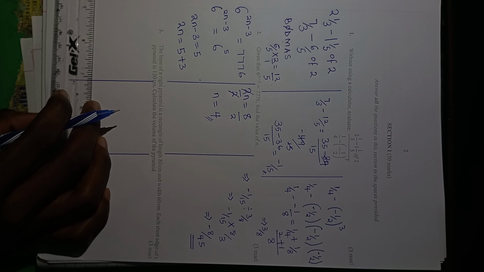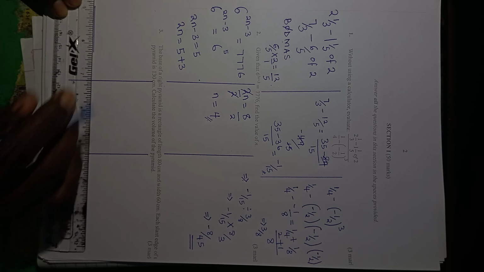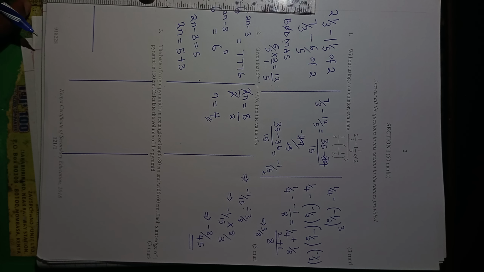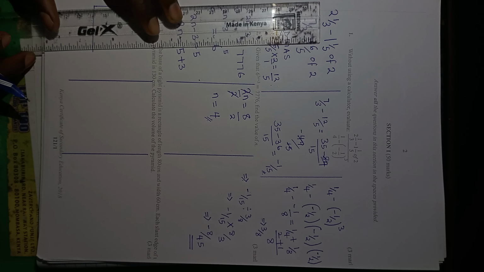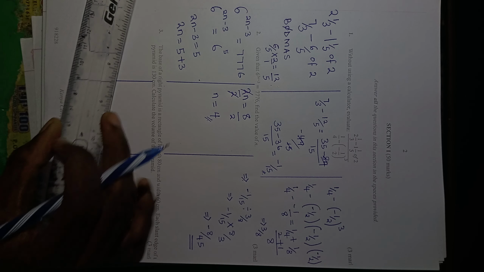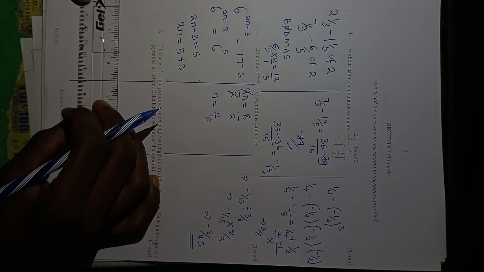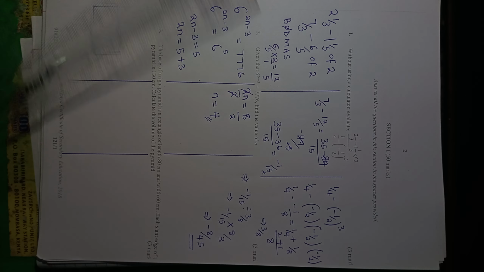So the base is a rectangle. So we'll come here and have the sketch. The base is a rectangle. So this is how we are going to have that pyramid of ours. The base is a rectangle.